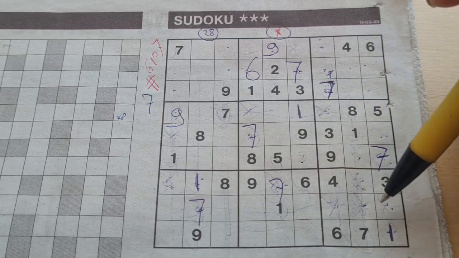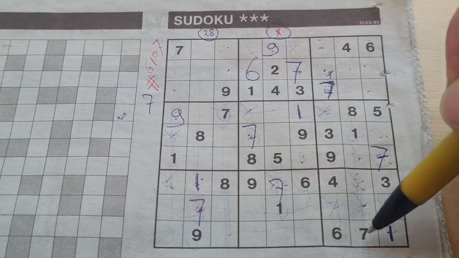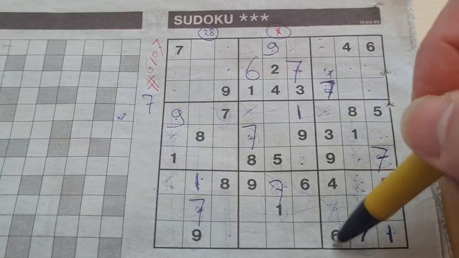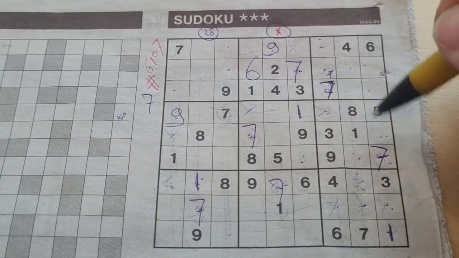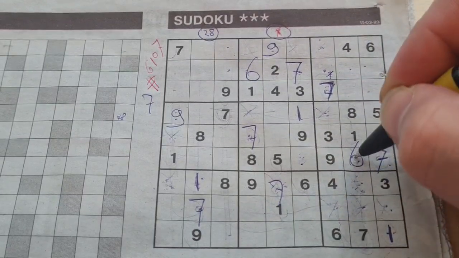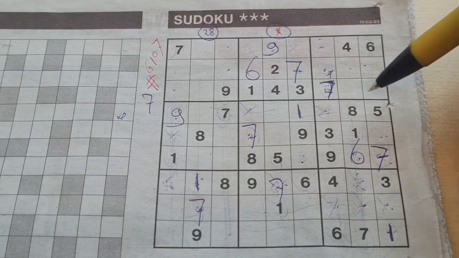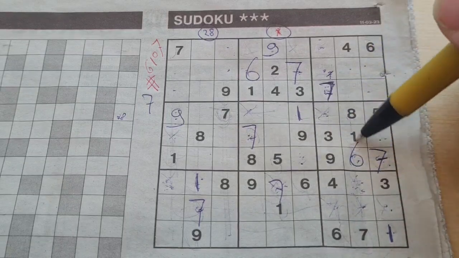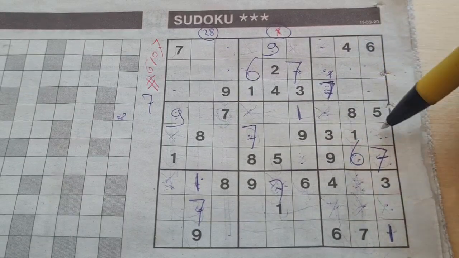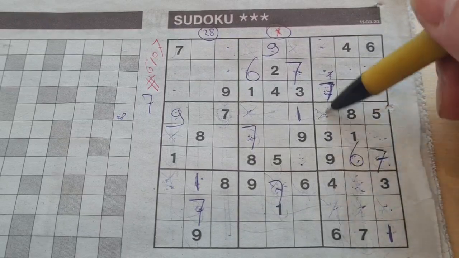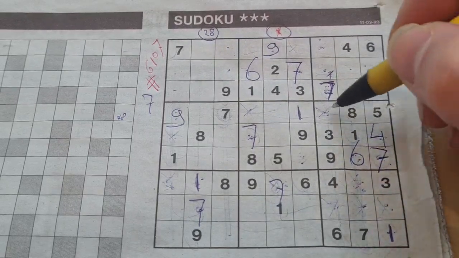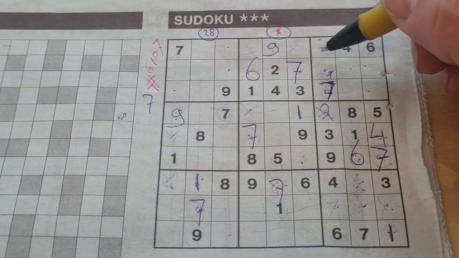6 in this column, 6 in the last column, 6 in that column, so the column between. The only place left for the 6 should be there. 2 missing numbers in this big square: the 2 is missing and the 4 is missing, 2 and 4. We have a 4 in this column, no 4 there. The 4 should be here, the 2 goes there.